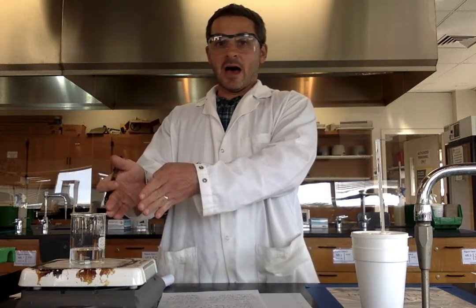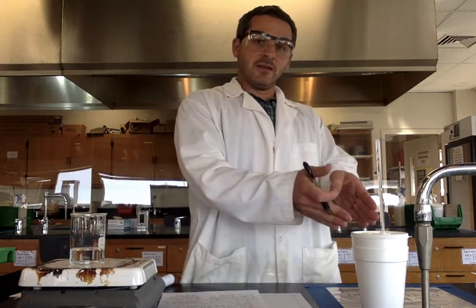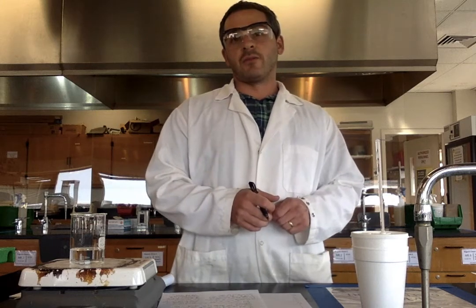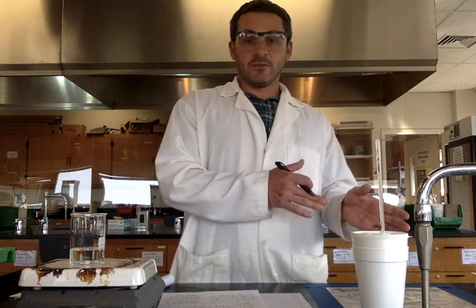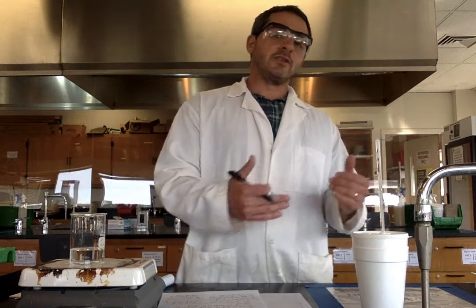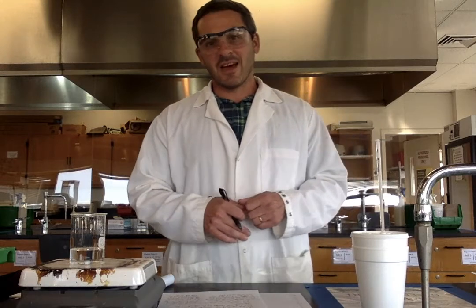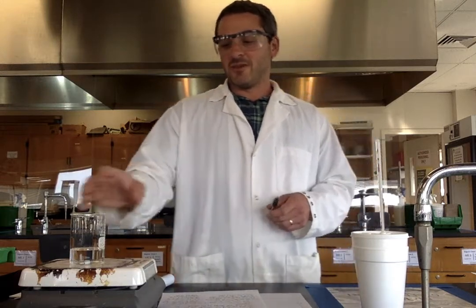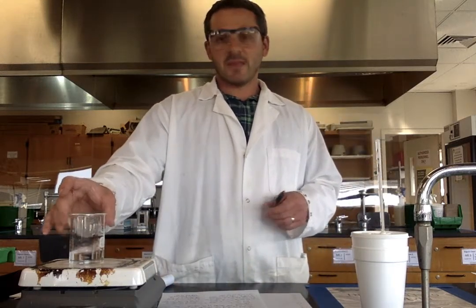How much heat did it absorb? Since heat is a form of energy, energy cannot be created or destroyed. So any heat that's lost by the hot water will be gained by the cold water and the calorimeter. And some small amount will be absorbed by the calorimeter, and we can use the magic of science and math to determine that, which we'll go over in the calculations part. Right now, though, we're just going to do the lab.